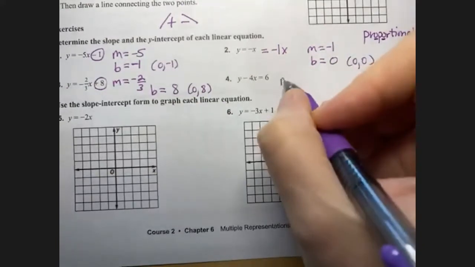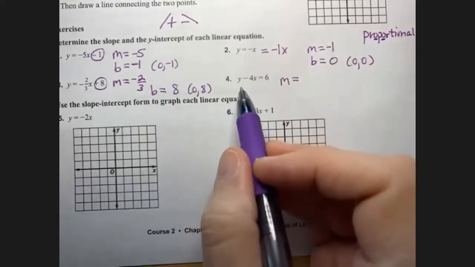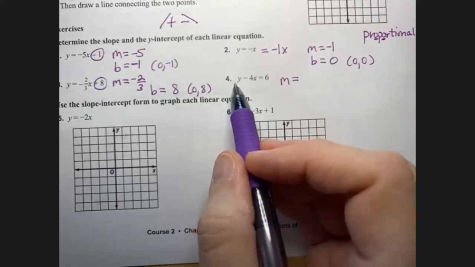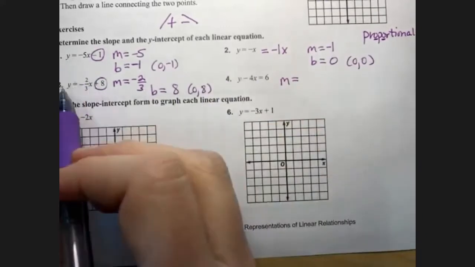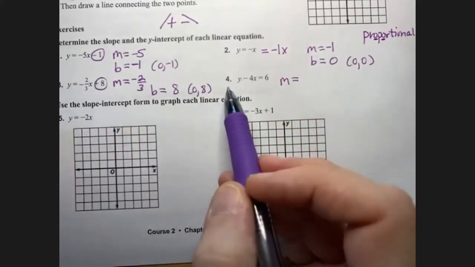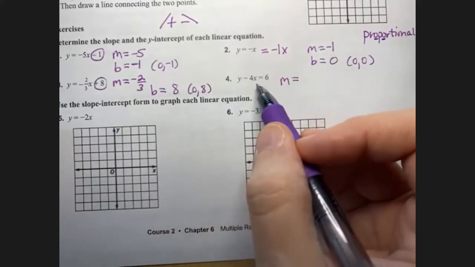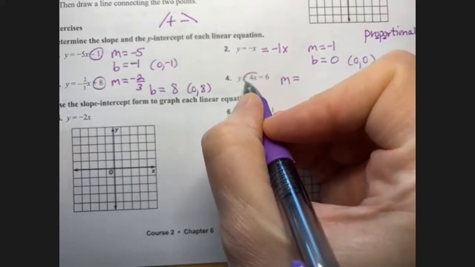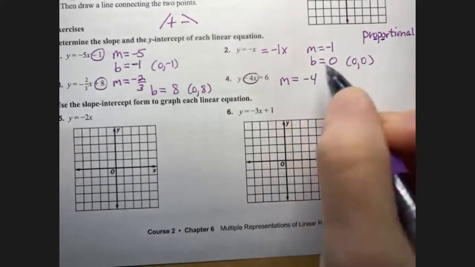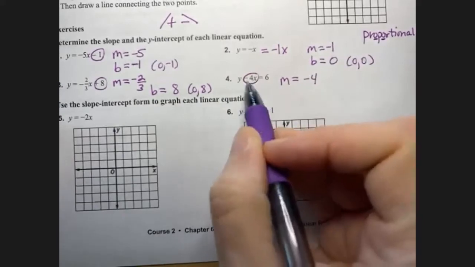Okay, over here, slope. Now here's a situation where the y is not by itself on the left. It's not in slope intercept form. And so I really should get it in slope intercept form, except if you notice this is -4x, the slope is -4, it's just in front of the x. It should be on the other side.